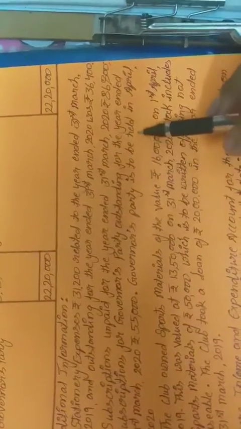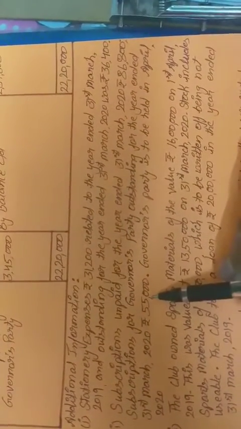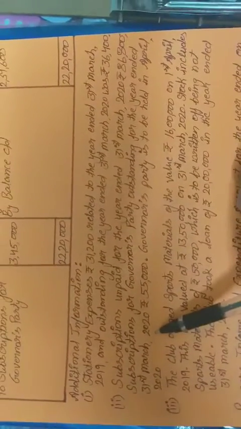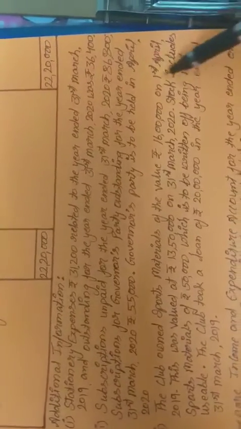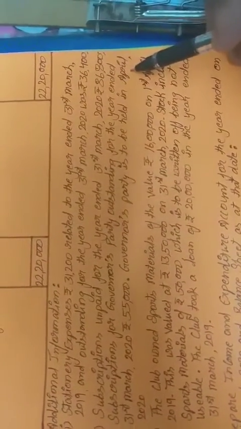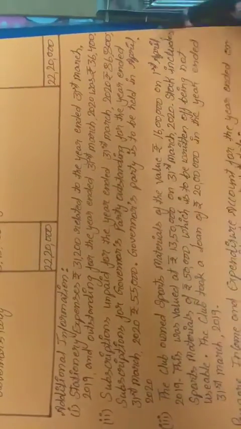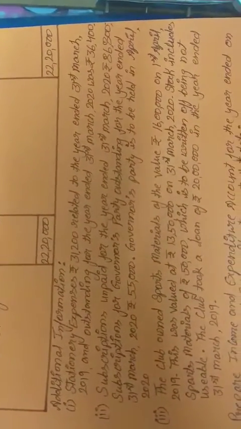Governors party is to be held in April 2020. It means this 55,000 rupees is outstanding on 31st March 2020, but this party will be held in the next year, April 2020. So April 2020 will count in the next year. So that's why it will be prepaid also.